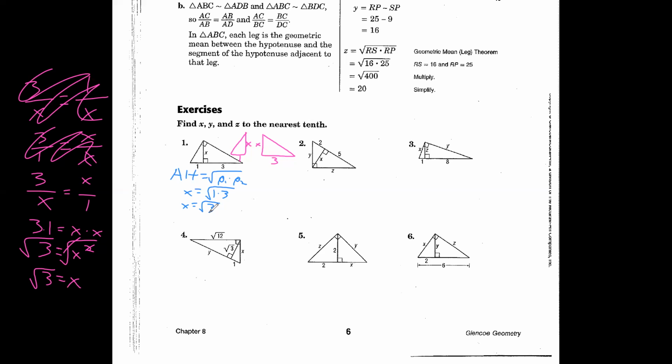Crazy waste of time if you ask me. I've always preferred these because they're short and quick. All right. On here, number 2. Now the triangle is flipped. So you might want to label it first.